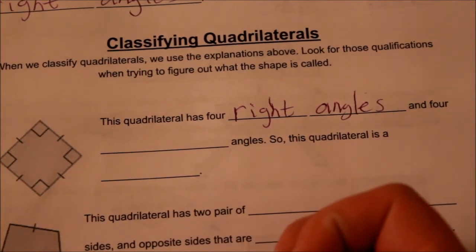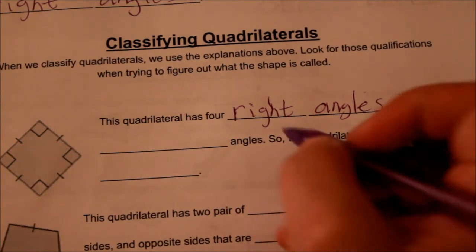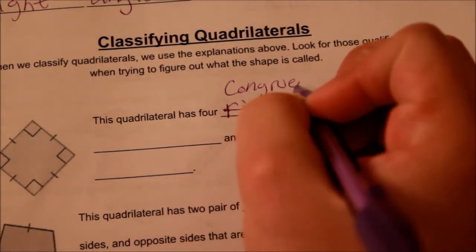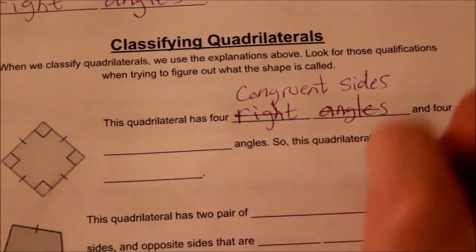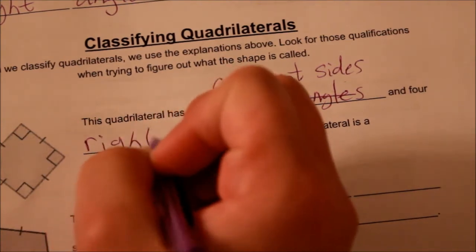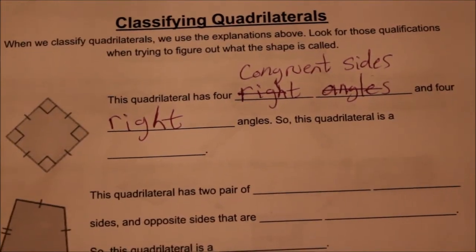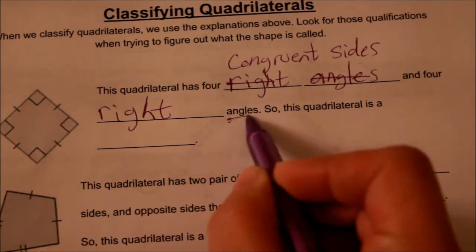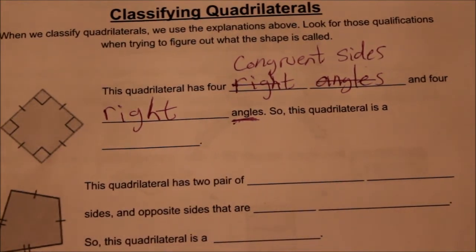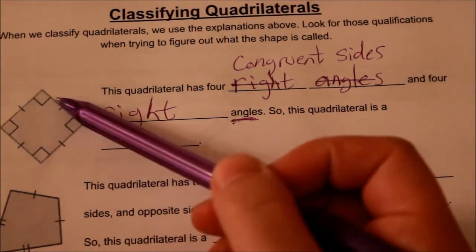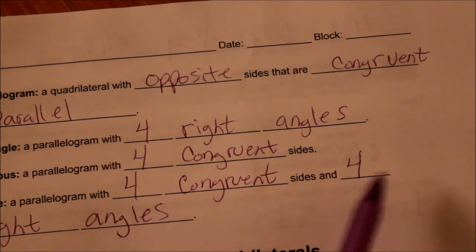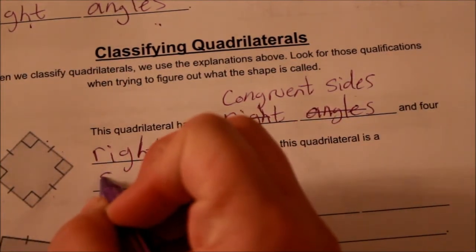And, oops, I wrote this backwards. 4 congruent sides and 4 right angles. Same thing, opposite order. I said I wrote it backwards just because I typed up the word angles right here. So we have 4 right angles and 4 congruent sides. If we look up here, 4 right angles and 4 congruent sides, we have a square. So this quadrilateral is a square.